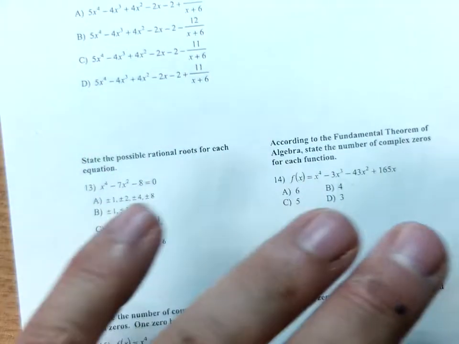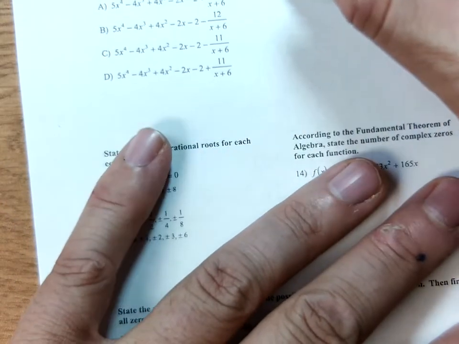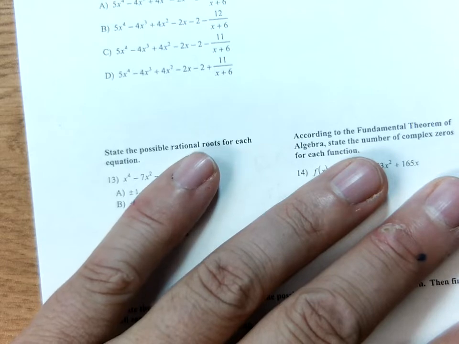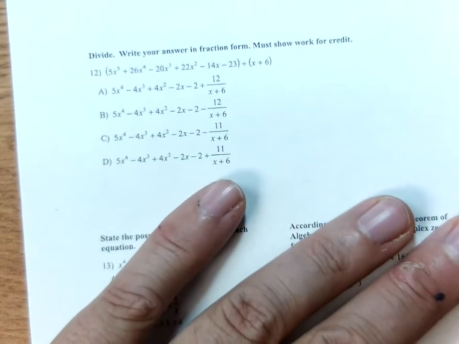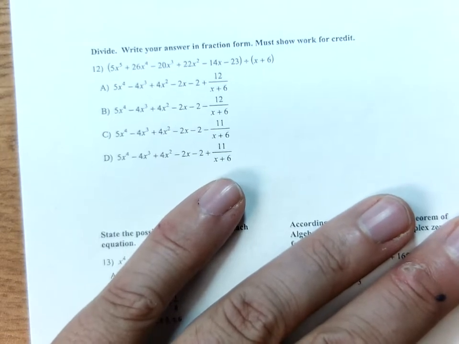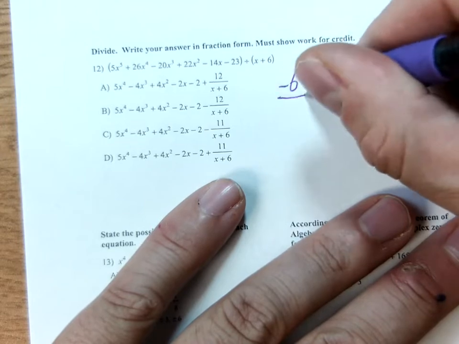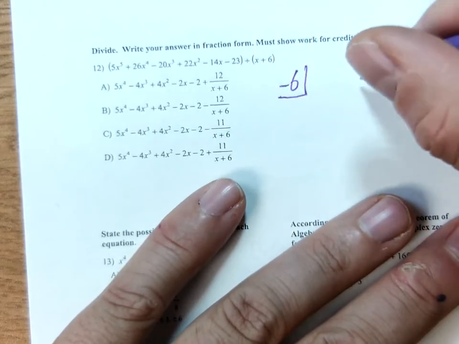Alright, moving on to the back. Last few. Long division. This is actually synthetic division because x plus 6, so I actually don't have to do long division here. That's a minus 6 though that's dividing in, not a positive 6 because I want the 0. If I want to do synthetic division, that is actually possible here.